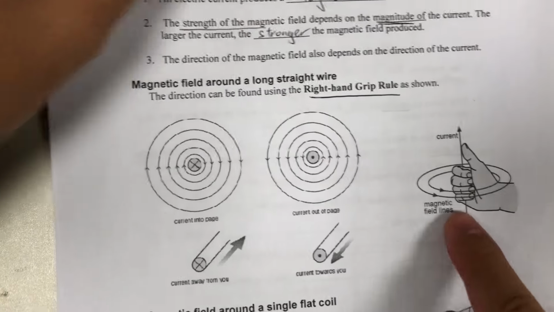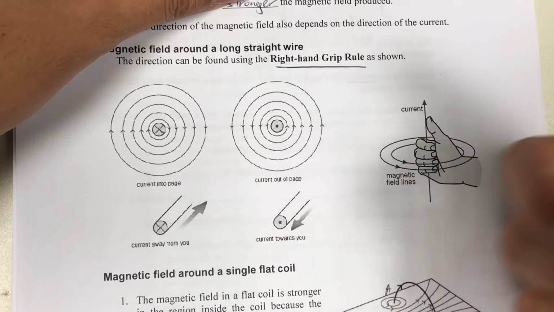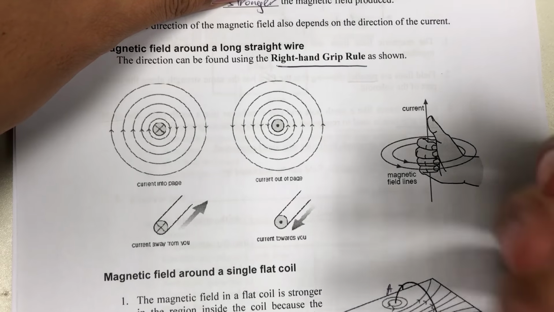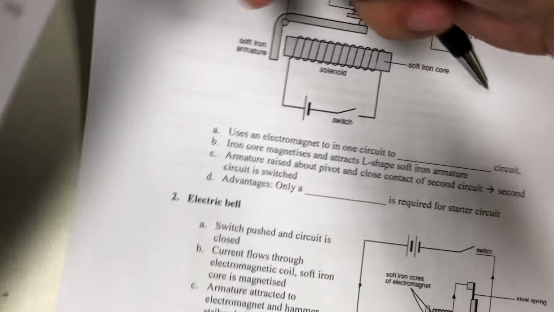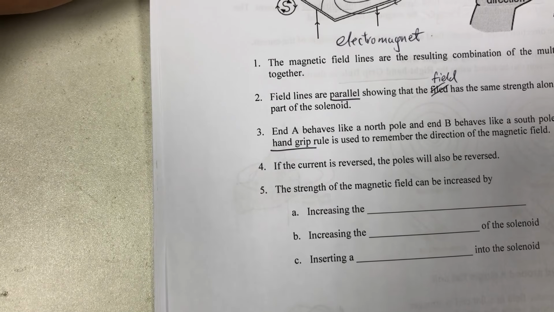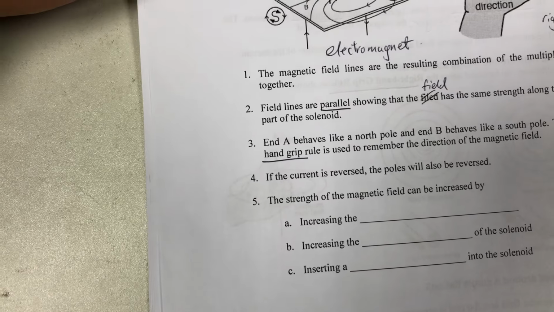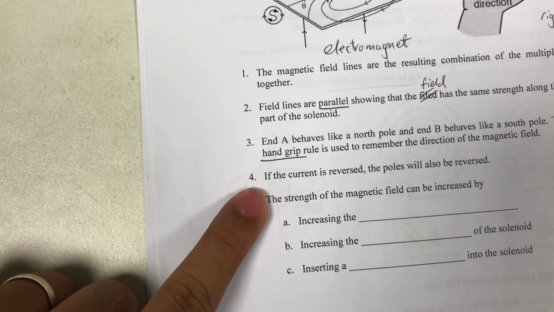While previously, when we have a single wire with a current flowing through, the thumb represents the direction of the current, and the four fingers represent the direction of the magnetic field. So it's just an analogy to help us get the direction of the current or the direction of the field correct.